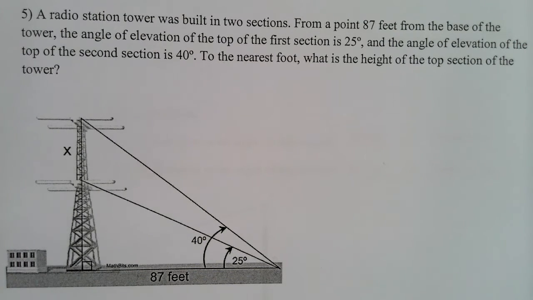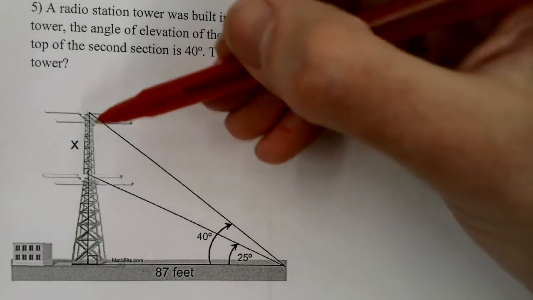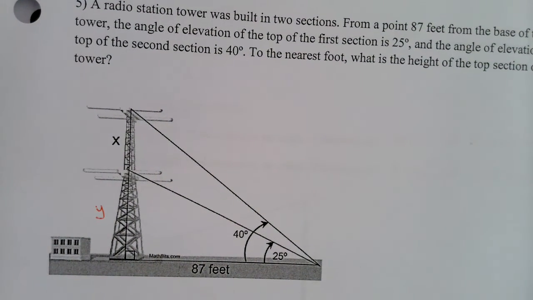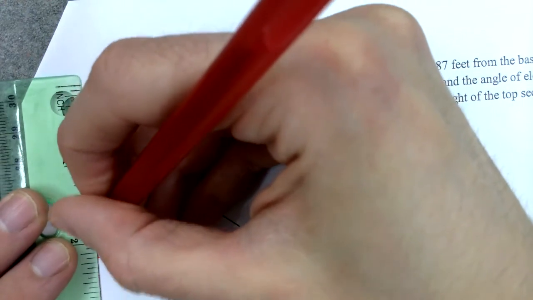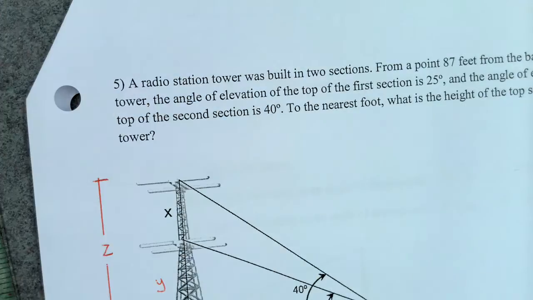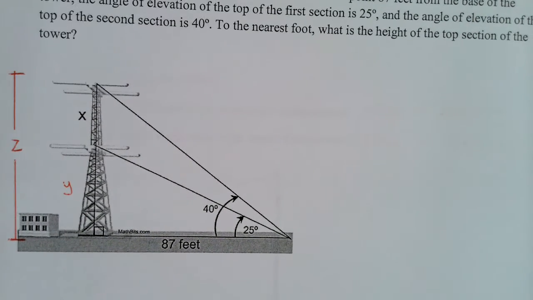Now, you may think that you could do something with 15 degrees right here because this is 15 degrees. You may think you can find x that way, but that's not true because this top triangle is not a right triangle. So here's my game plan. First, I'm going to find the height of the bottom section. I'll call that y. Then I will find the height of both sections combined. I'll call that z, like this. And then to get x, I'm just going to subtract them. I'll do z minus y, and that will give me x. Because we have to work off of the right triangles on these. The unit is called right triangle trigonometry.